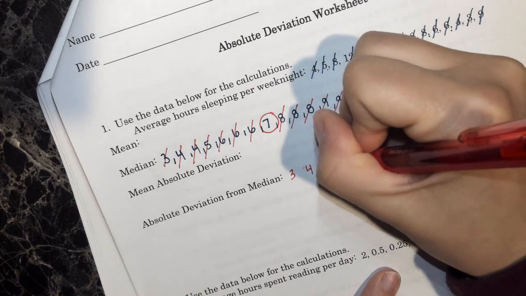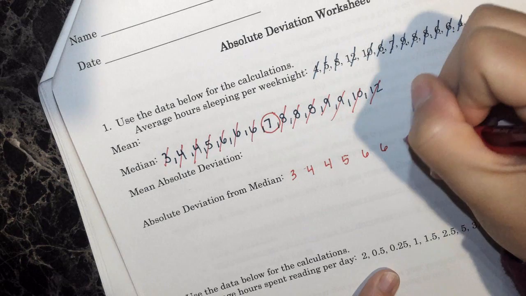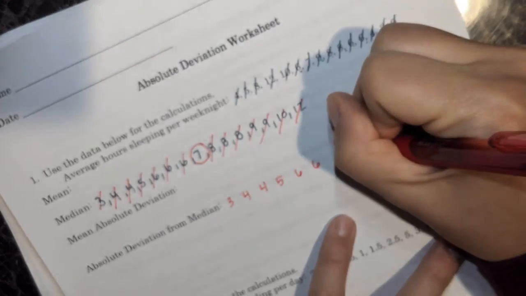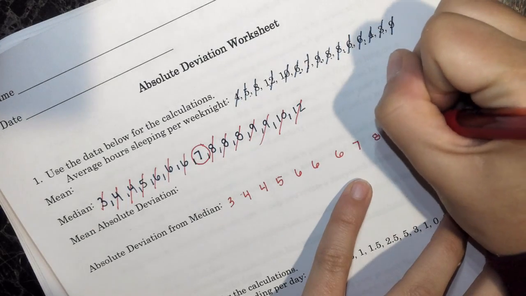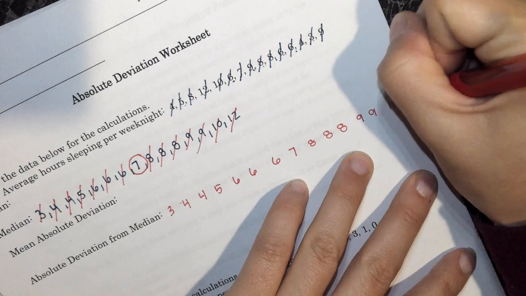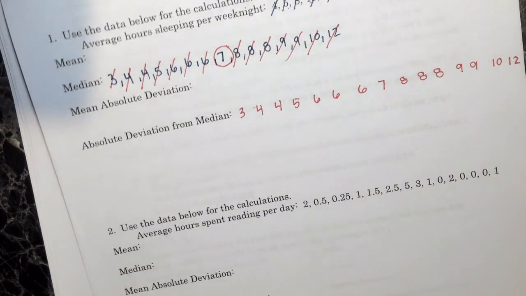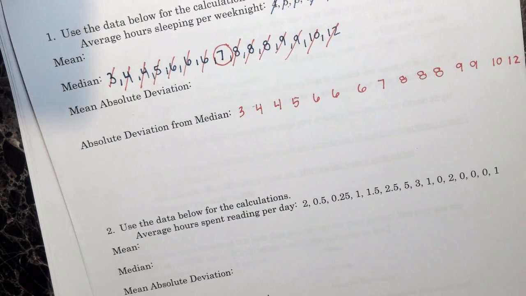3, 4, 4, 5, 6, 6, 6, 7, 8, 8, 8, 9, 9, 10, 12. Okay? Then you're going to find the distance between each of them and 7.